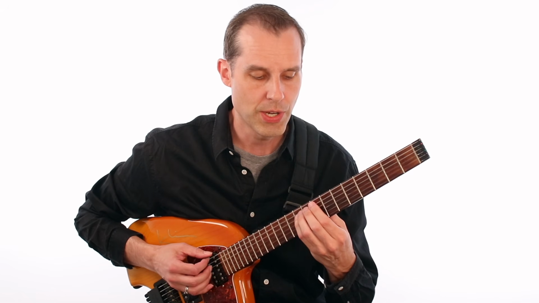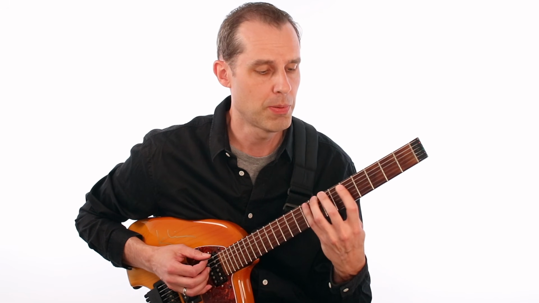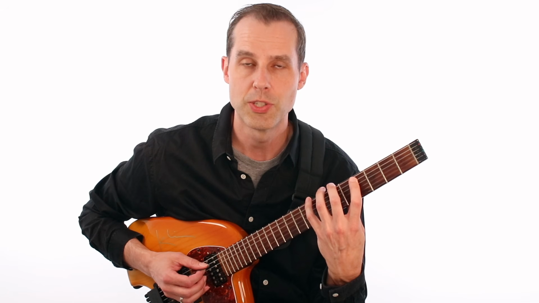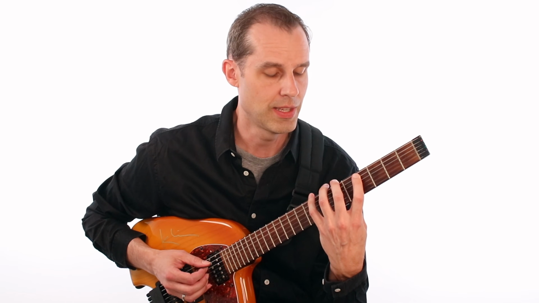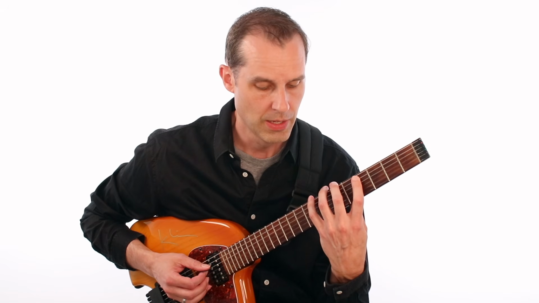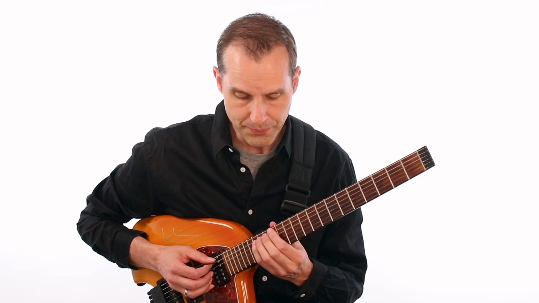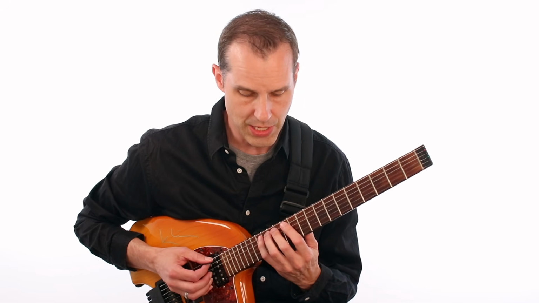So the first thing you want to do is play a half step, be able to visualize that on the adjacent string next to it. Now you should be able to do it here as well.